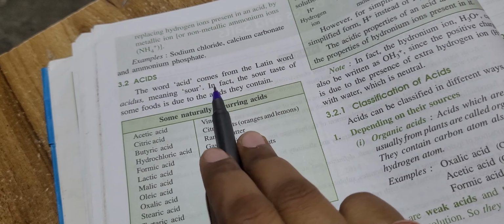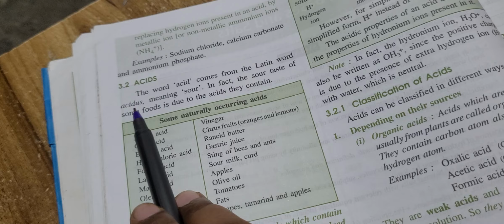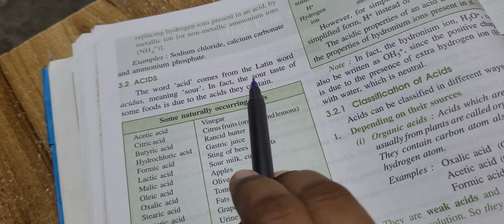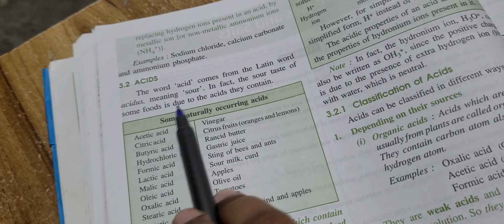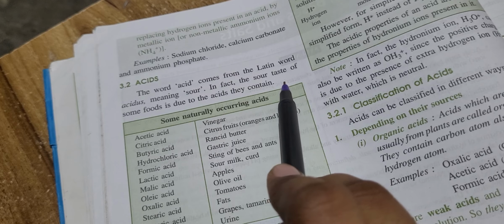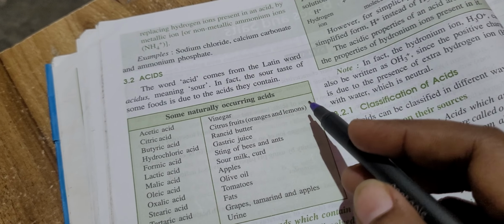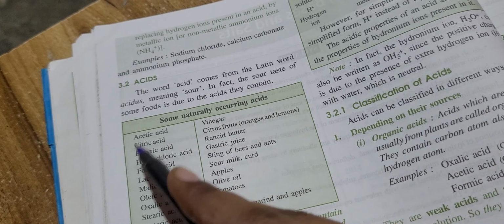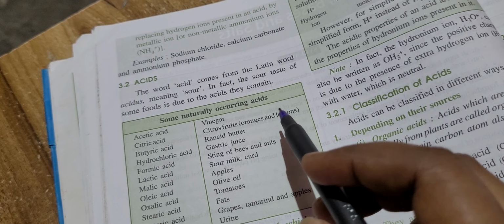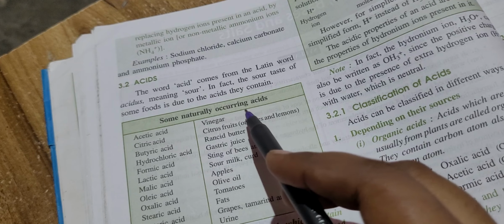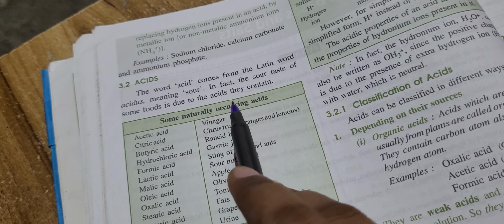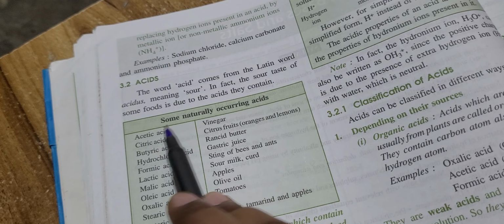The word acid is actually derived from the Latin word acidus, meaning sour, and anything that is sour in taste in food is due to the acid it contains. Basically we have two types of acid. One is organic acid, the other is inorganic acid. These all are your organic acids, which occur in nature. You can see that vinegar contains acetic acid.